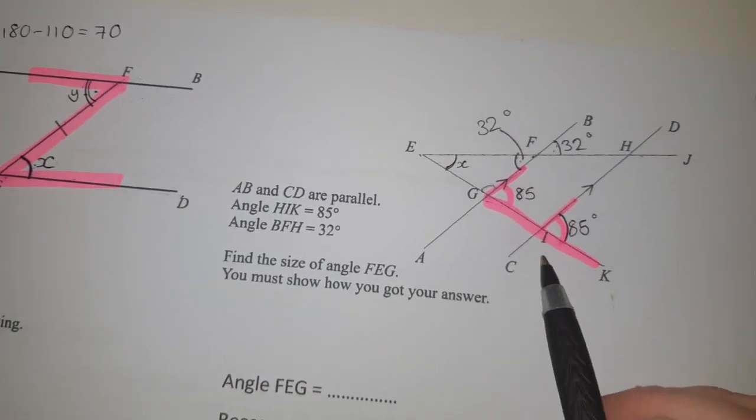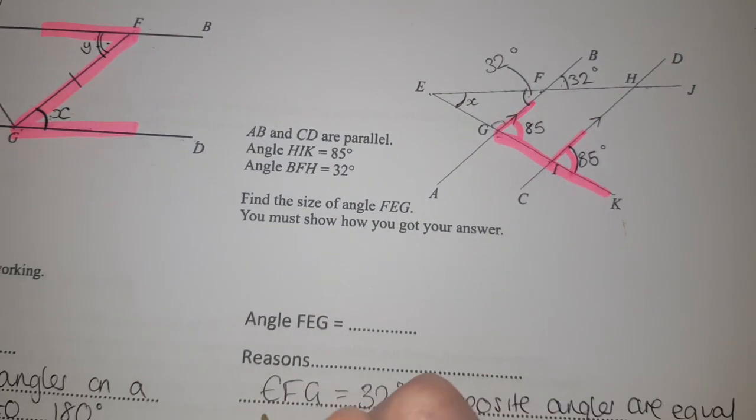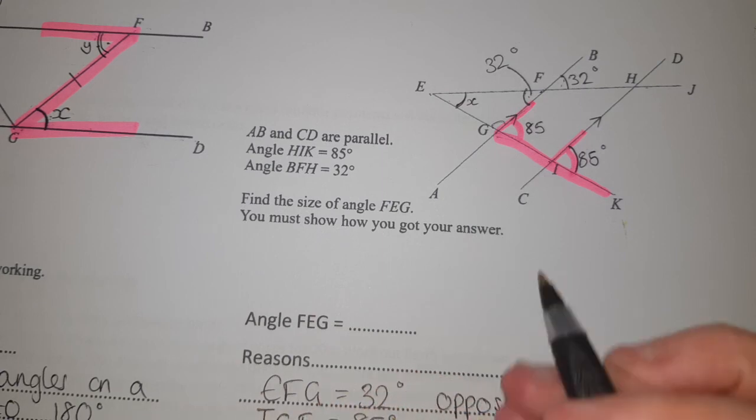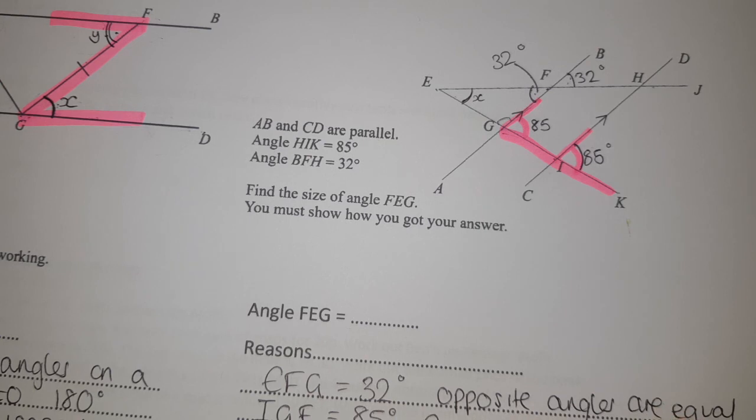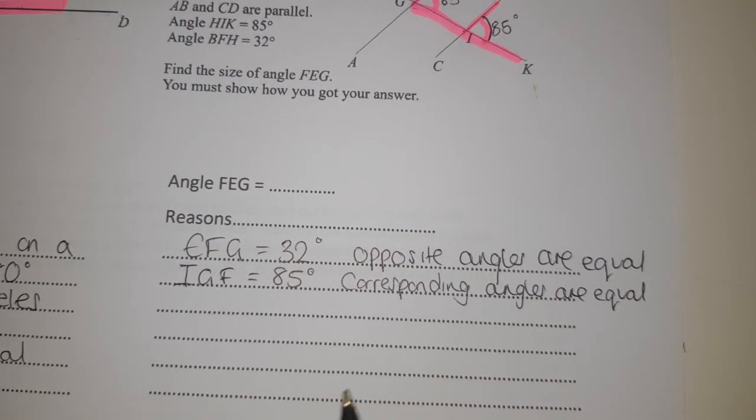Okay, so I can say IGF equals 85 degrees. And on that one, we're going to put corresponding angles are equal. Sorry, it was off shot on that one. So we've got IGF was 85 degrees because corresponding angles are equal.